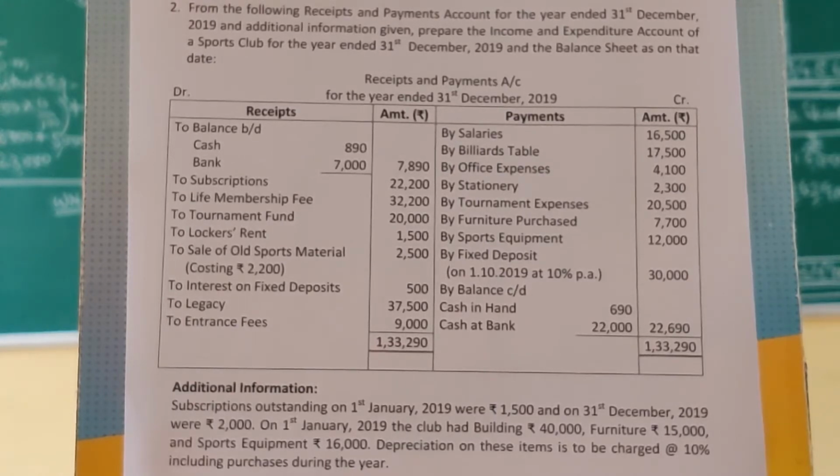Then by balance carried down. At the end of the year, cash is 690 and bank is 22,000 rupees. So this way, this receipts and payments account is given. Then additional information. Subscriptions outstanding on 1st January 2019 were 1,500 rupees. This we will subtract from the amount received, 22,200. Then on 31st December 2019 were 2,000 rupees. This is outstanding at the end of the year.